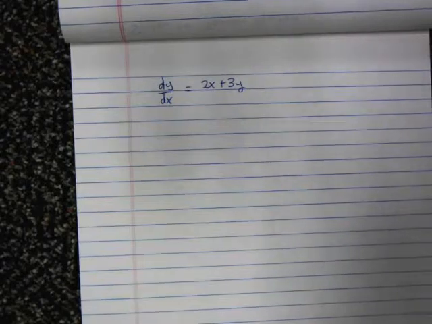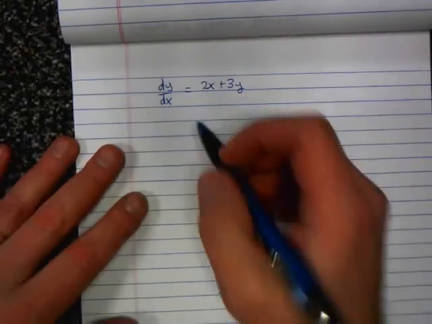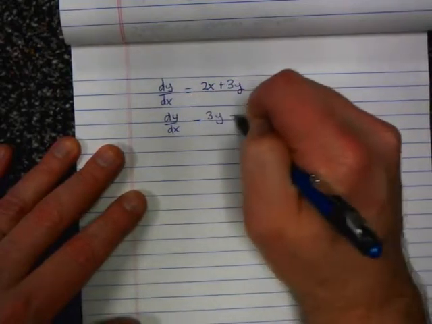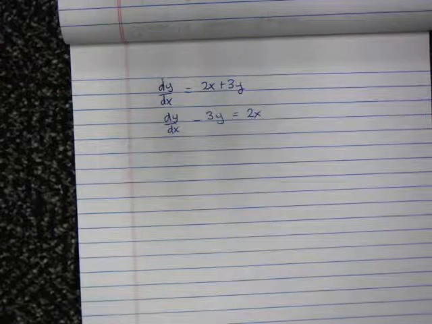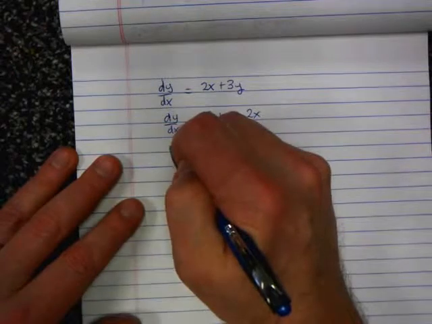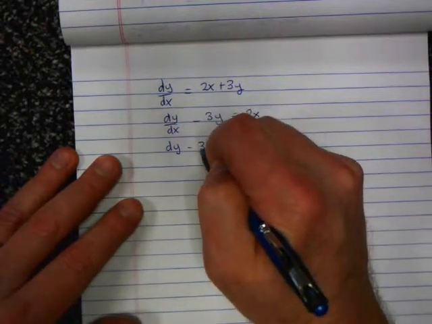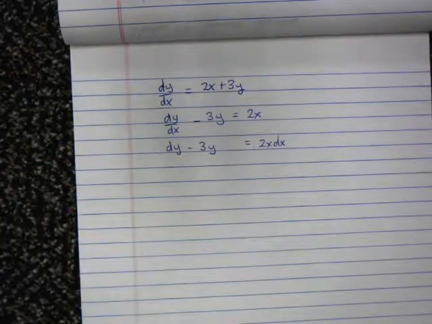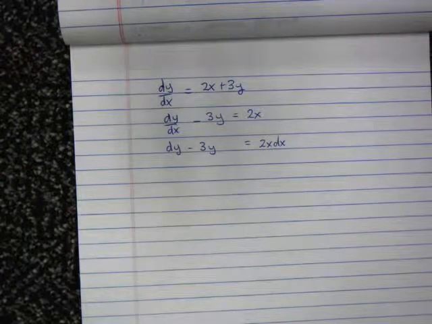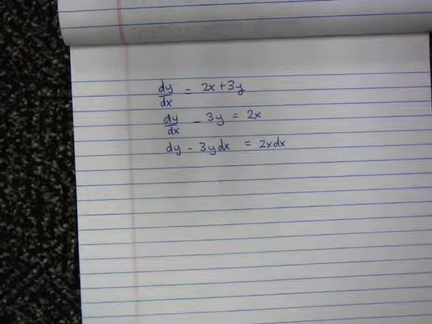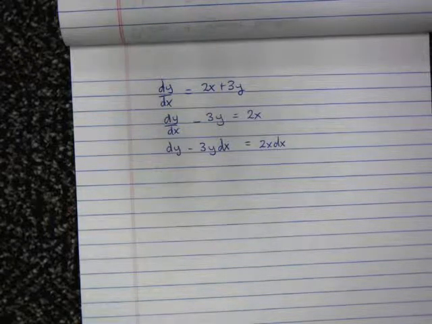And some people will make the mistake and say, well, it looks separable because I could do this. I could write dy/dx minus 3y equals 2x. And then what? Multiply by dx, and this is where people will make the mistake. People will write dy minus 3y equals 2x dx. What's the mistake I made? When I multiply by dx, I have to multiply everything on the left-hand side by dx. So I need a dx right there. Darn algebra. So that's not a separable equation.